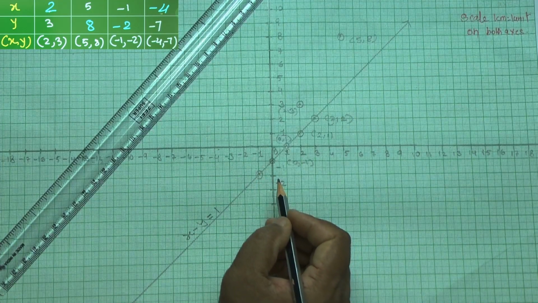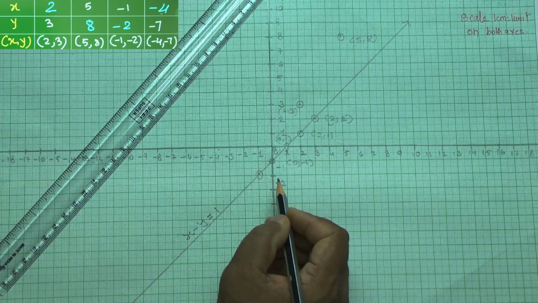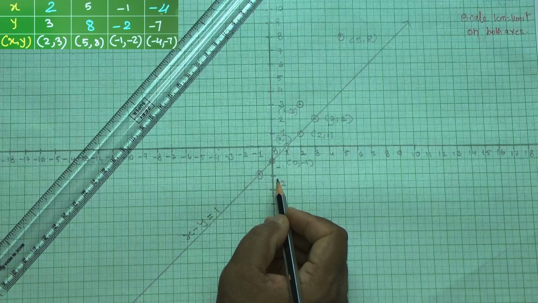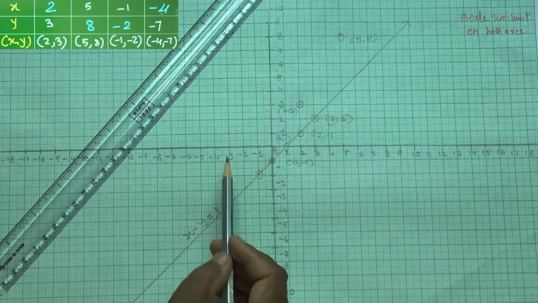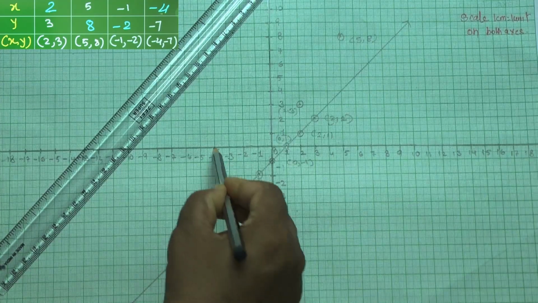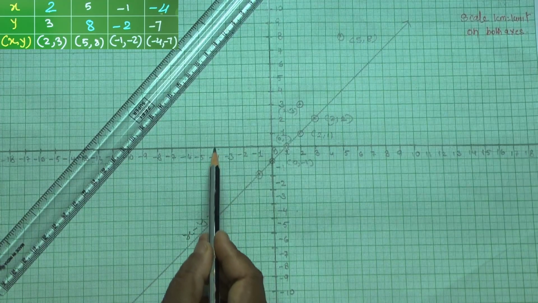Next point is minus 4, minus 7. Minus 4, minus 7, move down because it is minus 7.